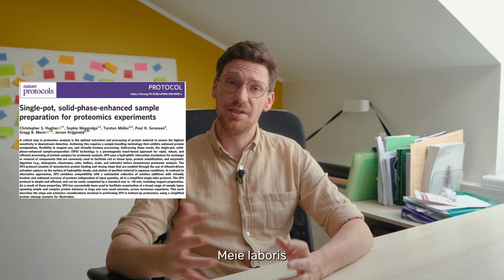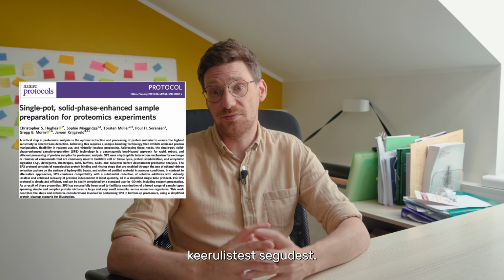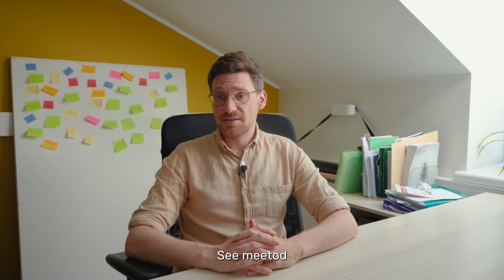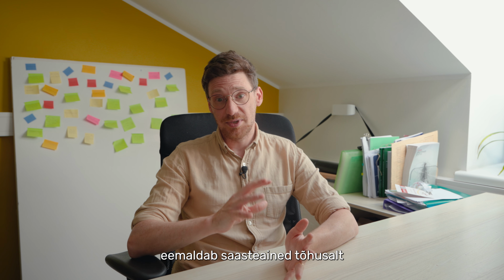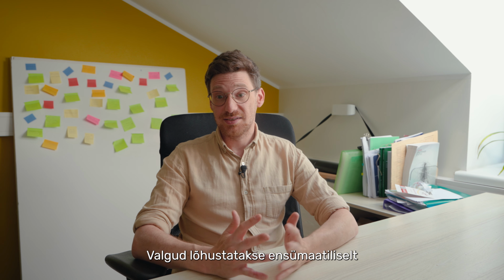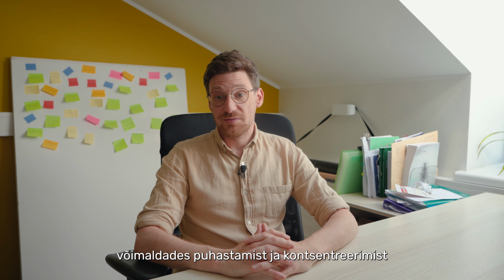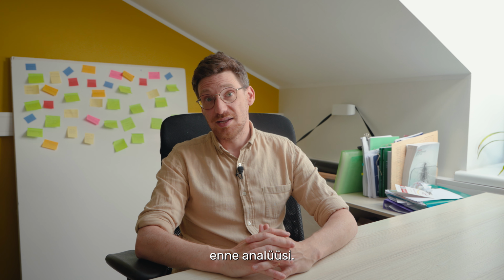In our laboratory, we use the SP3 extraction protocol, which employs magnetic beads to capture and purify peptides from complex mixtures. This method efficiently removes contaminants and is especially effective for the low-abundance, degraded peptides typical of ancient samples. Proteins are enzymatically digested into peptides, which then bind to the beads, allowing for cleanup and concentration before analysis.